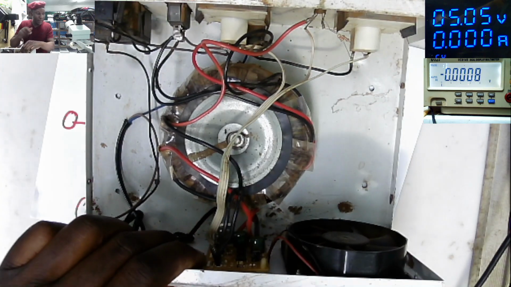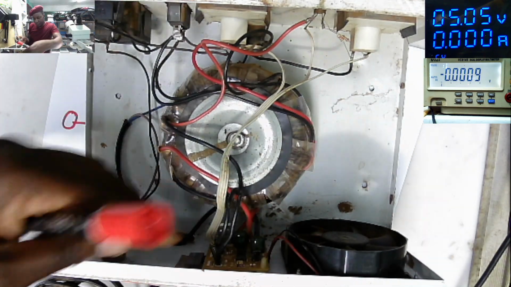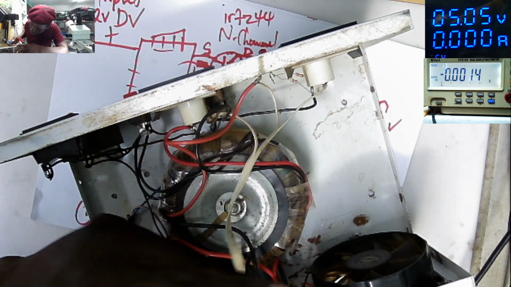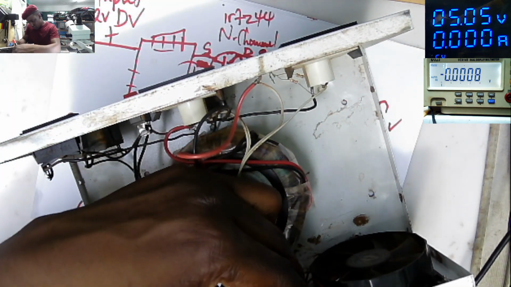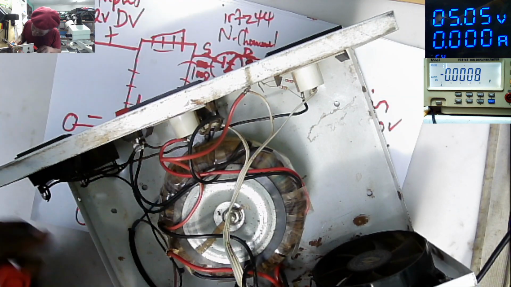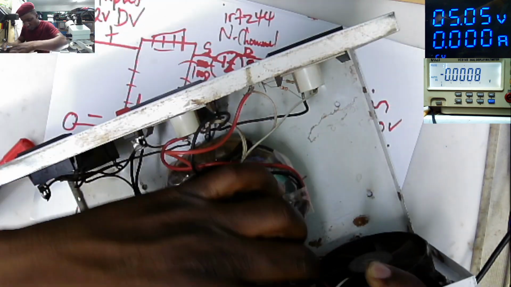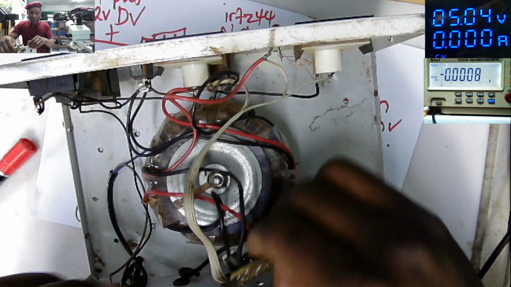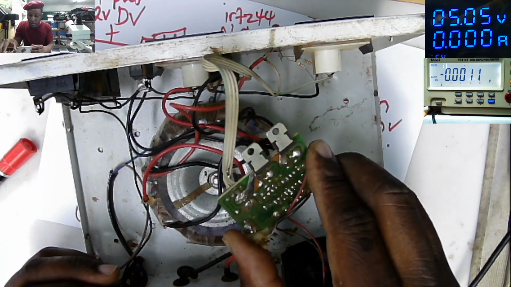Maybe you can't see the panel. Let me take down this panel. That's the panel here.